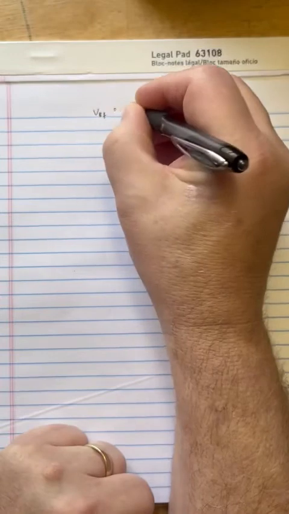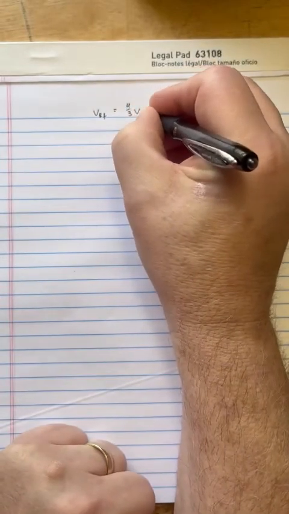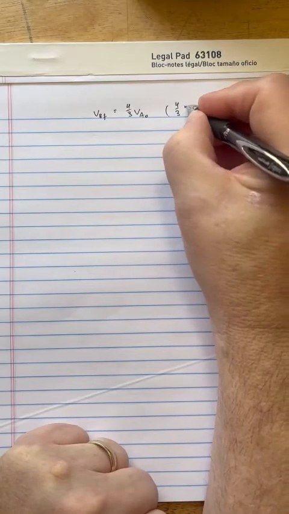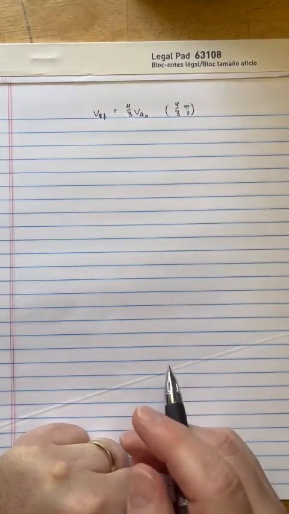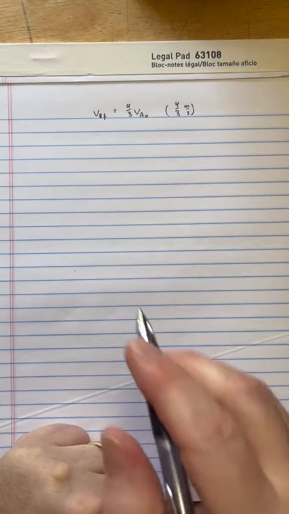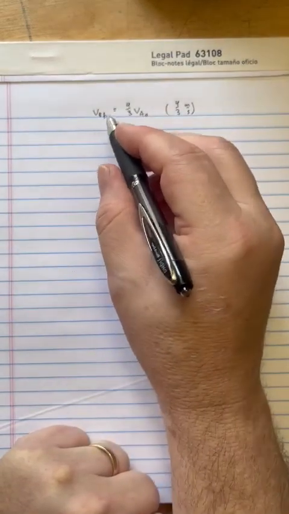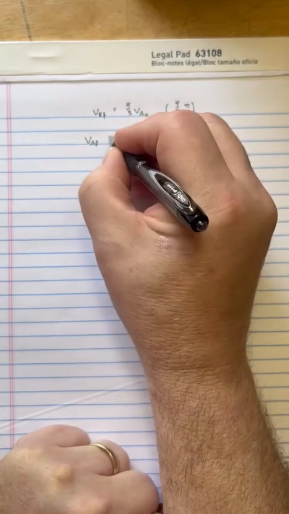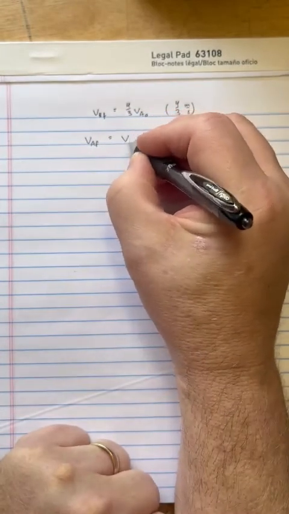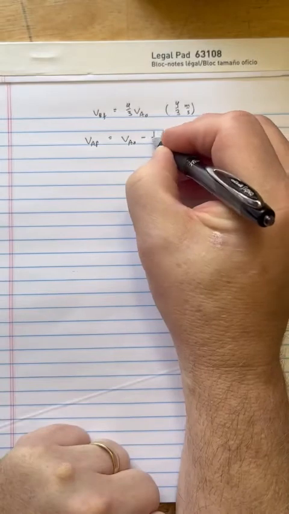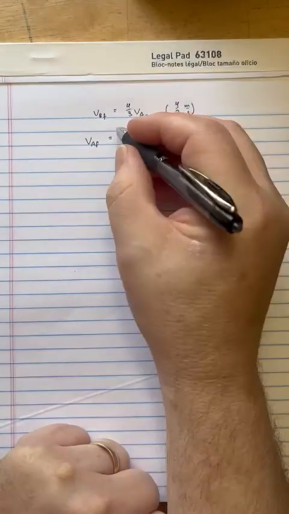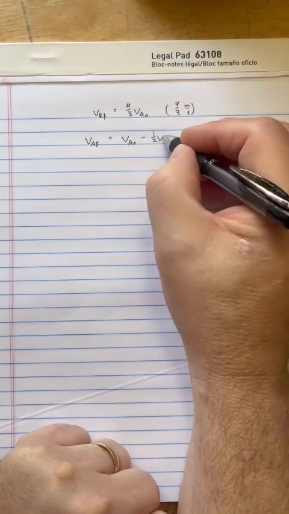VBF was equal to 4/3 VA naught, like that. Or if you prefer, 4/3 meter per second. That's why I chose 1 as my initial velocity, right, to make everything simple. And go back, one of the statements we made originally, if you go back far enough, was VAF was equal to VA naught minus 1/2 VBF. Okay, let's plug this in here.